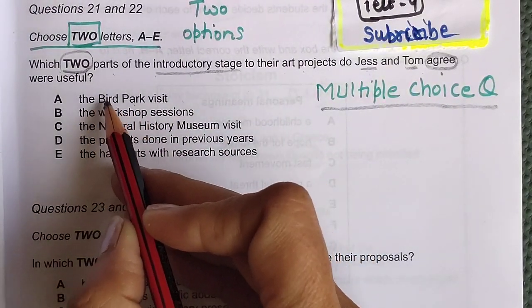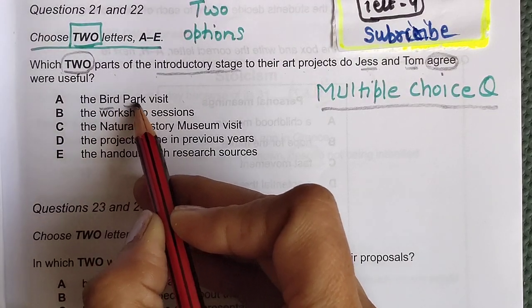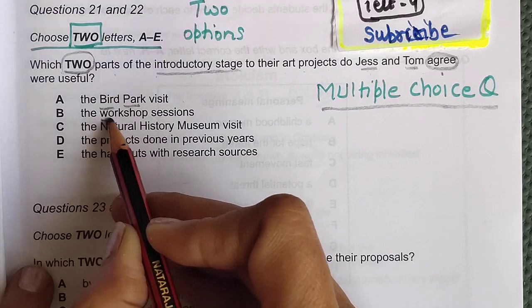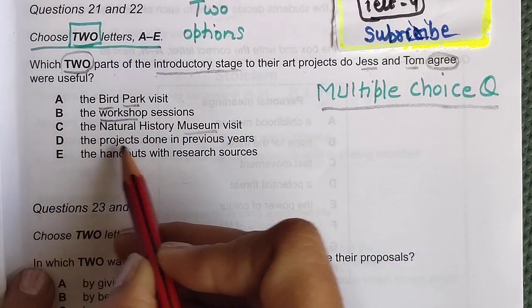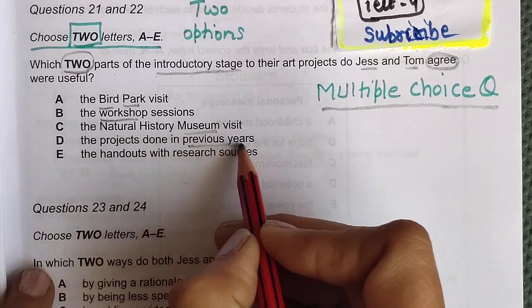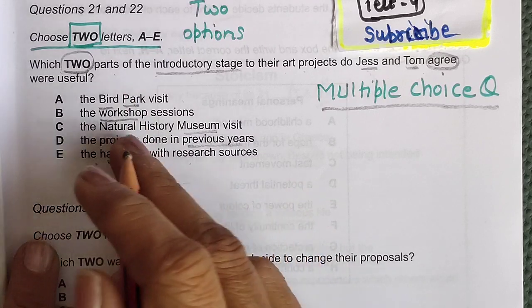Here you can underline any keyword. The bird park, the workshop sessions, the natural history museum, the projects done in previous years, and the handout. So these are the keywords you can focus on.